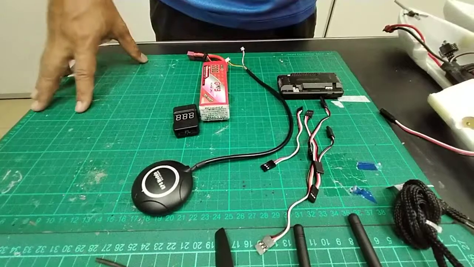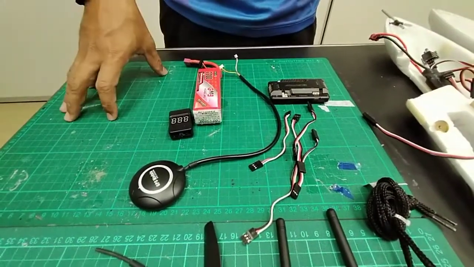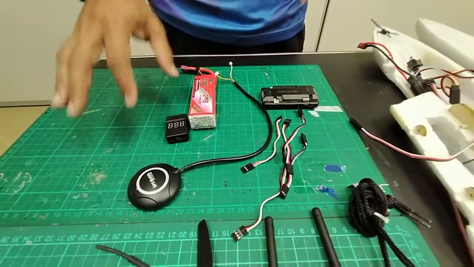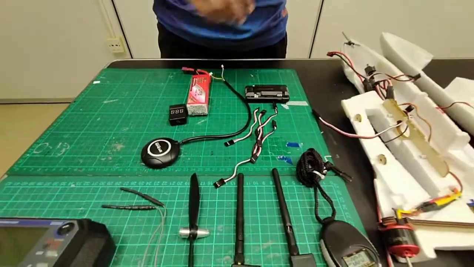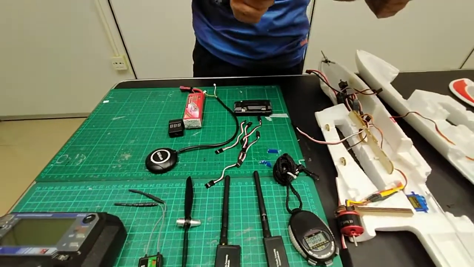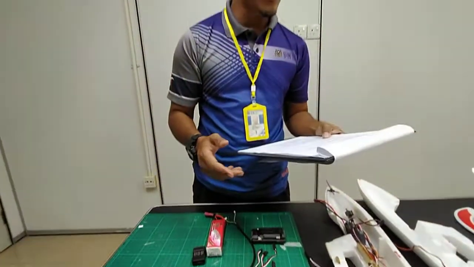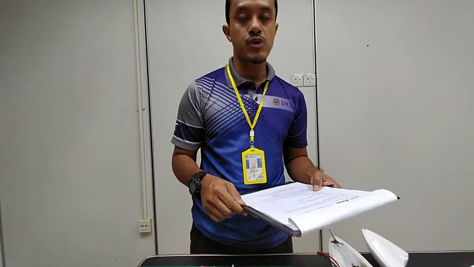Next is Mission Planner software. We don't have it here, but I will show it to you later. It is software that you can download for free from the internet. You can check it now on the internet, Mission Planner. You can Google it and download it. The latest one is 1.3.70 while we record this video.